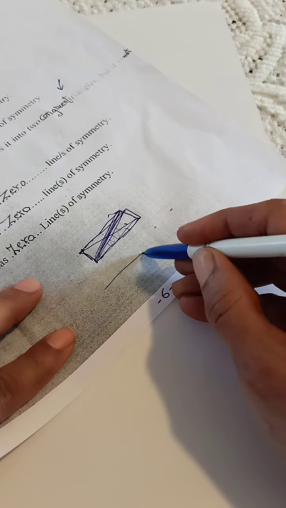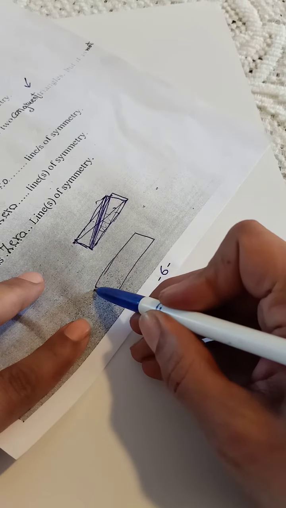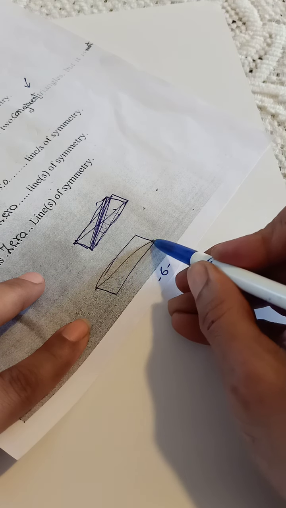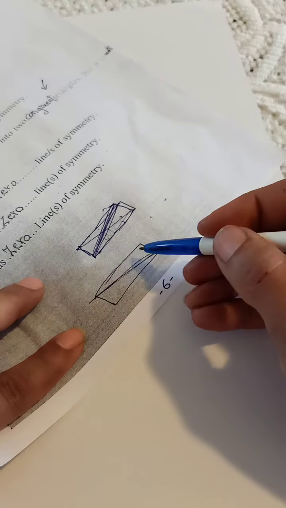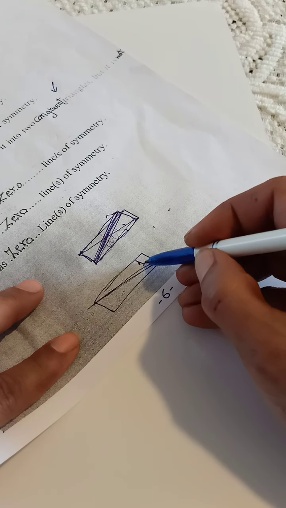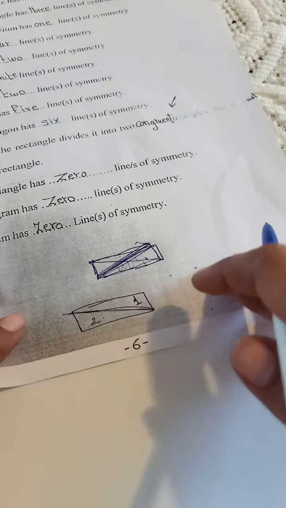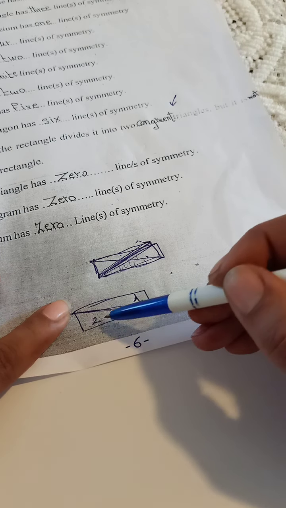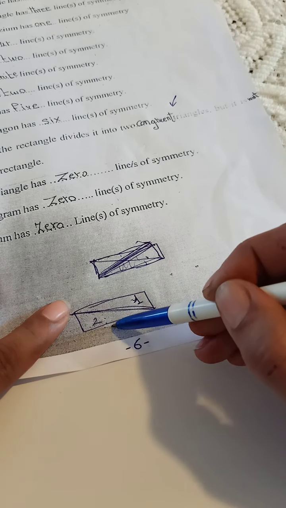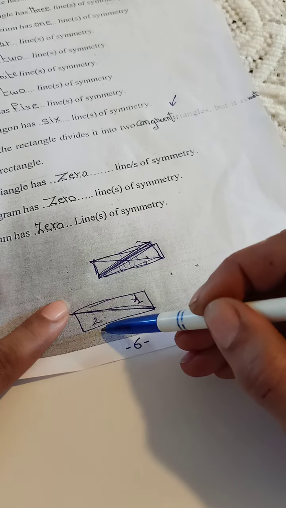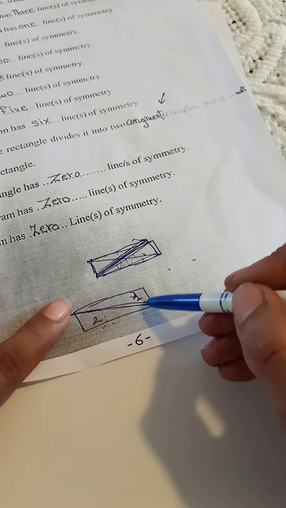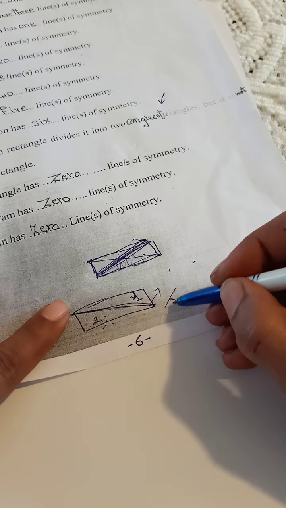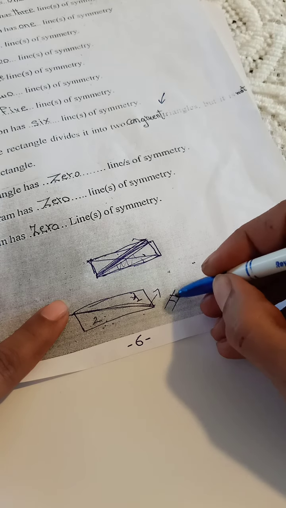I will make another one and draw only one diagonal. Yes, it will be congruent. This is triangle number 1 and this is triangle number 2. The diagonal of a rectangle divides it into 2 congruent triangles. Okay, they are congruent, but this is not a line of symmetry.